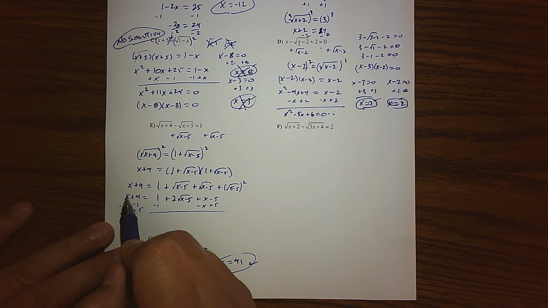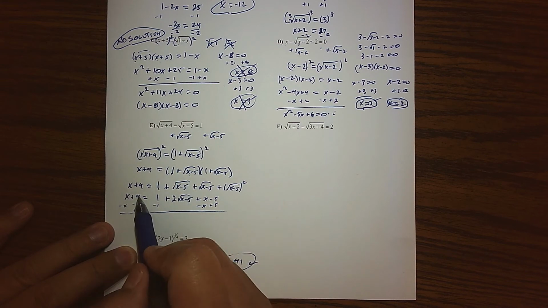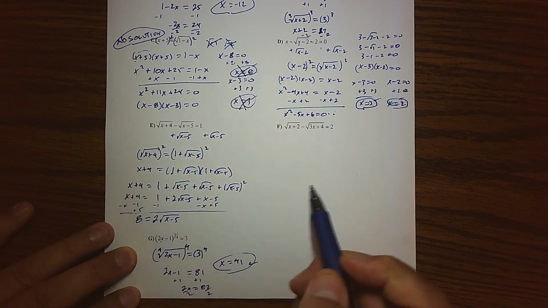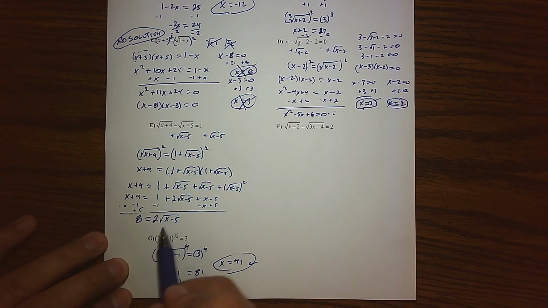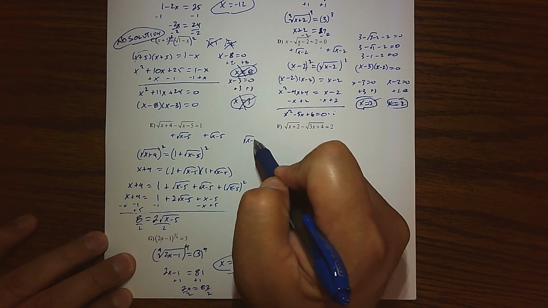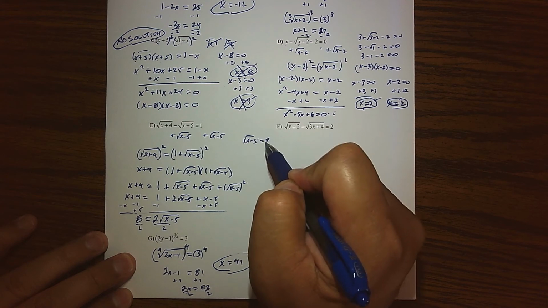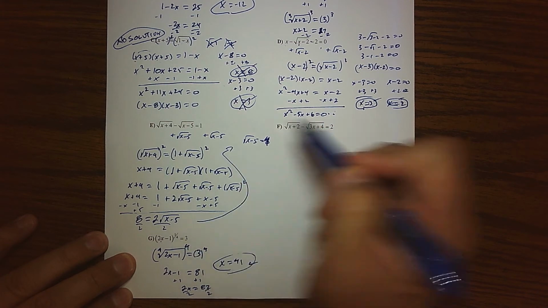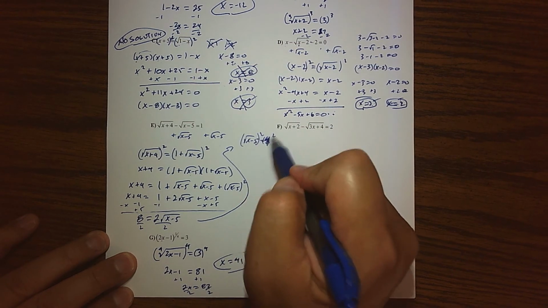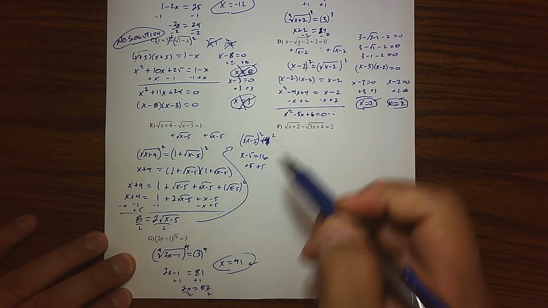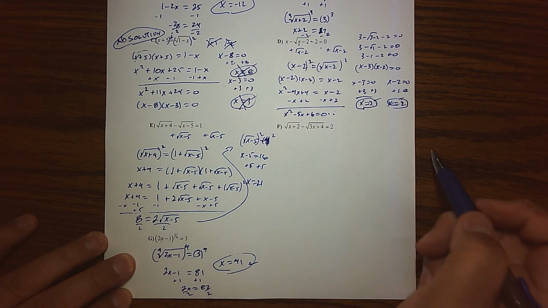When I finish that off, the x's cancel out over here. Right, 4 take away 1 plus 5, I believe, is going to give us 8. And then we have 2 times the square root of x minus 5. And in the spirit of continuing to isolate it, what we end up with is the square root of x minus 5 equals 4, right, all the way back up here. And then we square again, and we get x minus 5 equals 16. Add 5 to both sides, and we get x equals 21 as a potential answer.